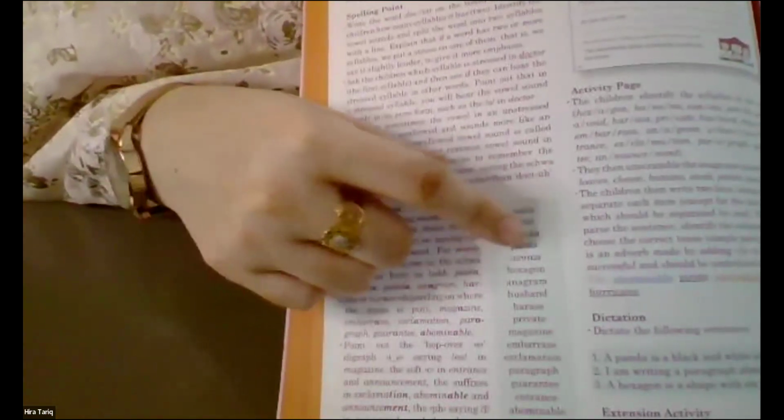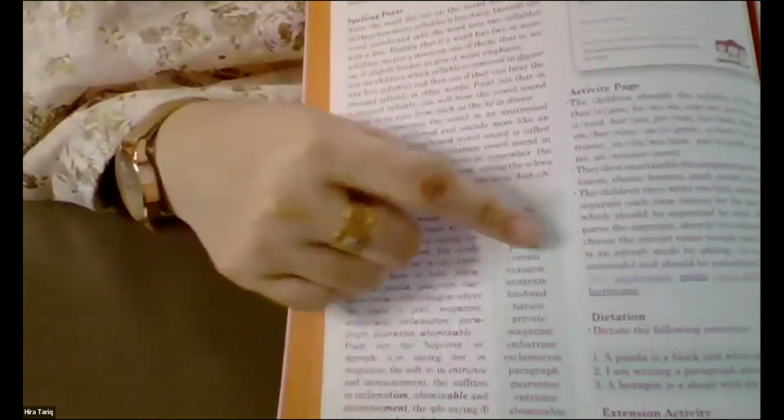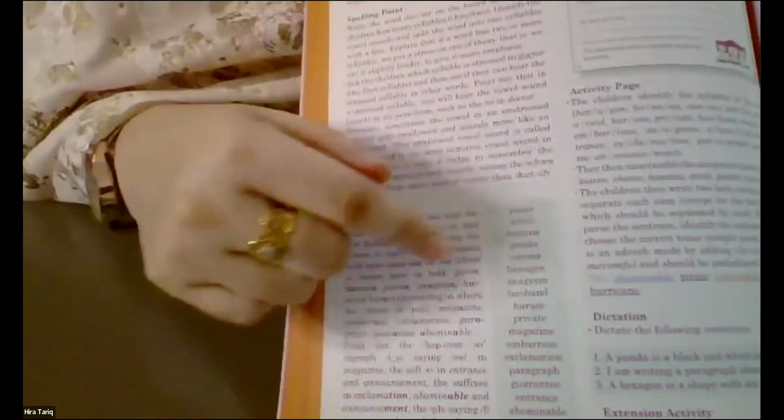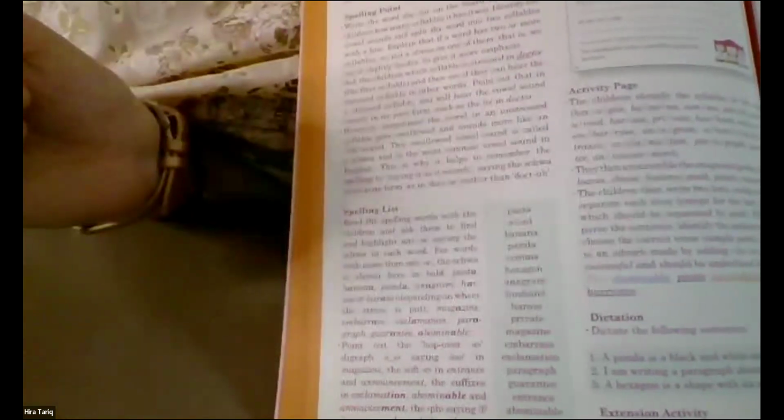Then we have panda, panda. The last one is making the schwa sound. Hexagon, hexagon. This A is making the schwa sound.